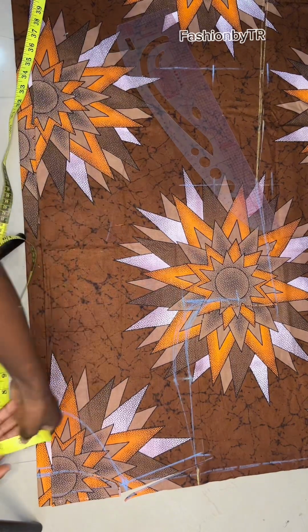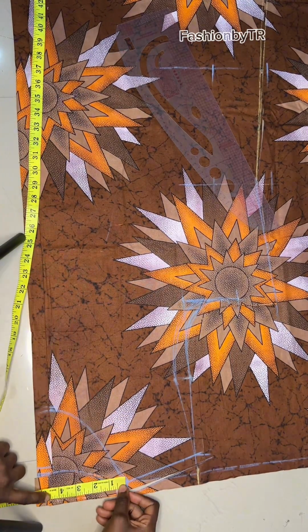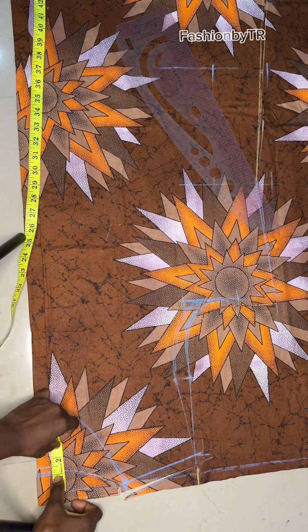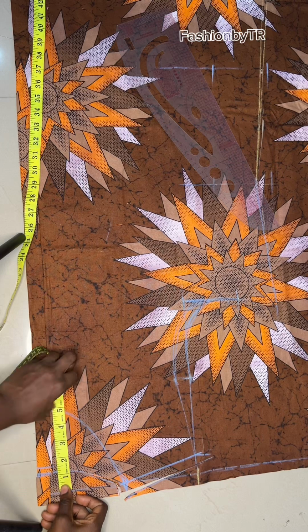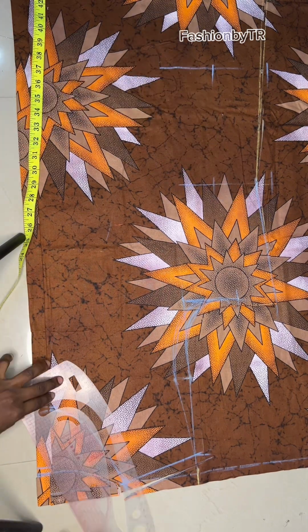Moving on, to get the neckline, I would be measuring 4.5 inches for the neck width and 1 inch for the neck depth at the back, 5 inches for the neck depth at the front. I wouldn't want the neck to be too wide or too small.